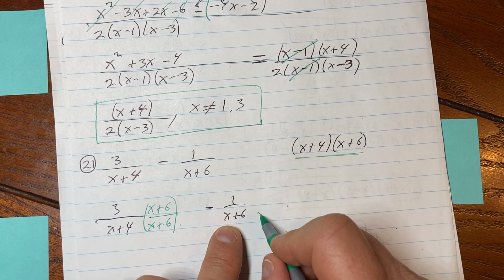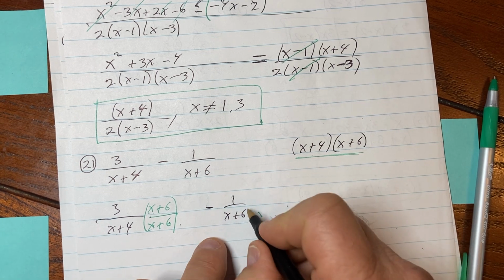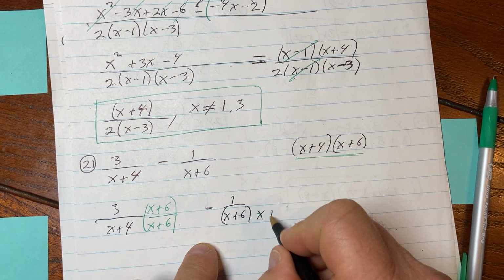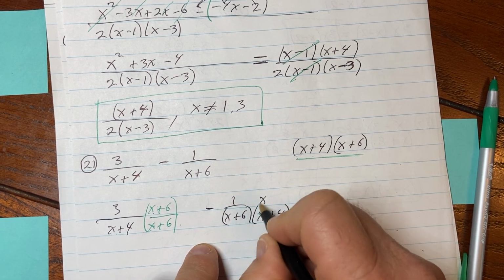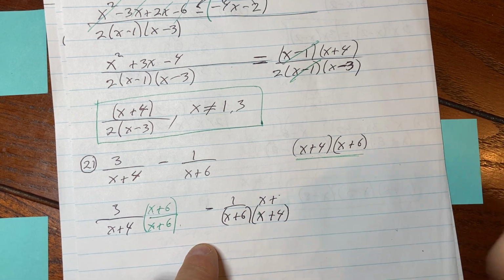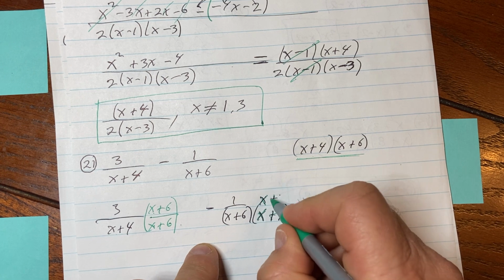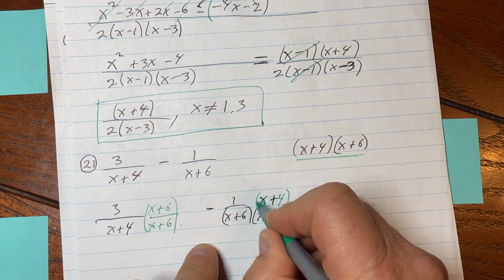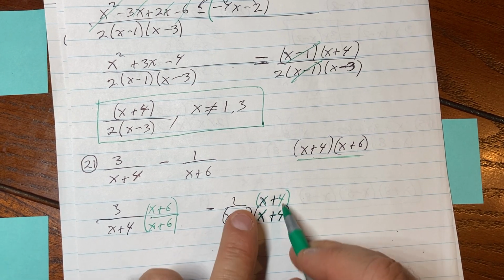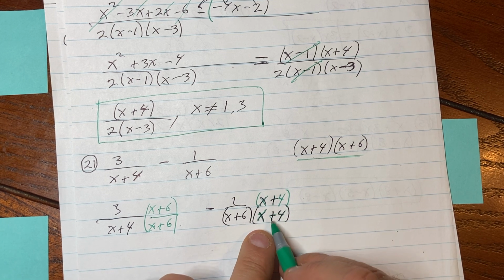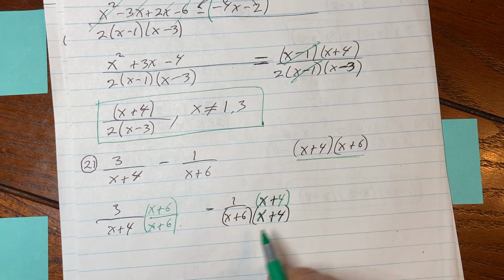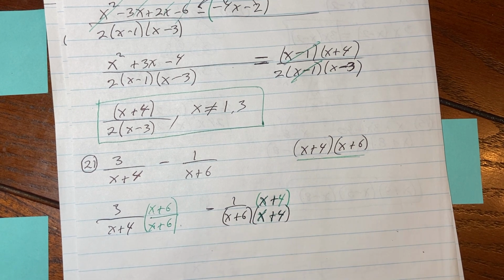I need an x plus 4. x plus 4 divided by x plus 4 is still 1, but we now have a common denominator.